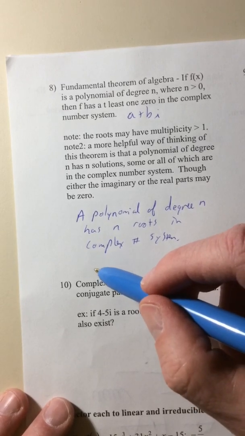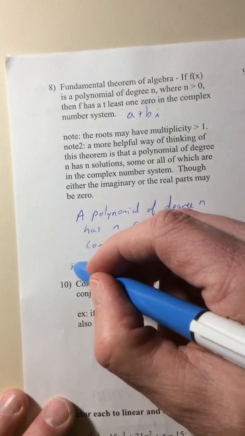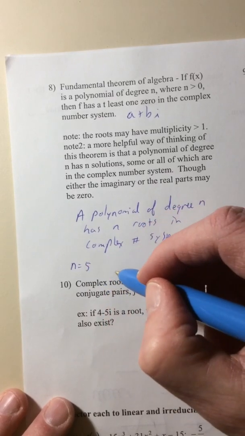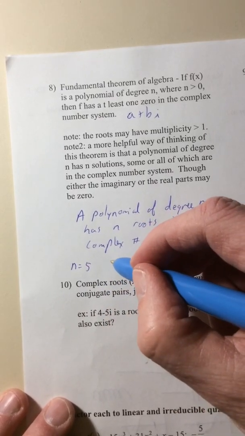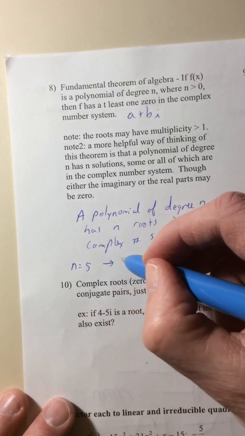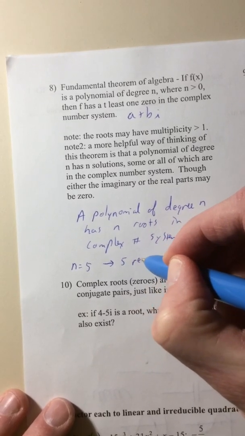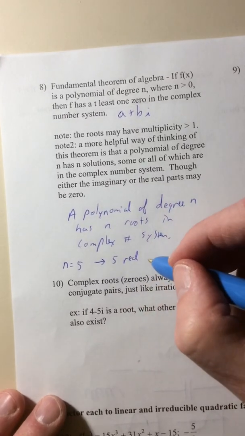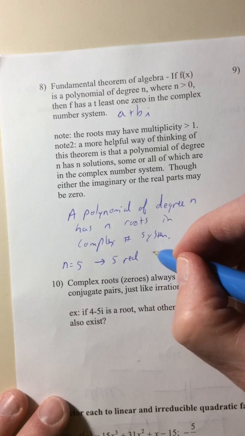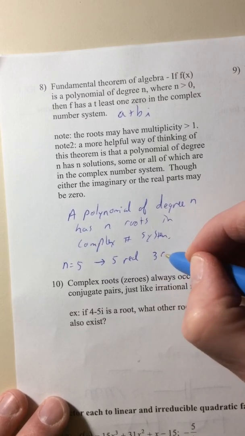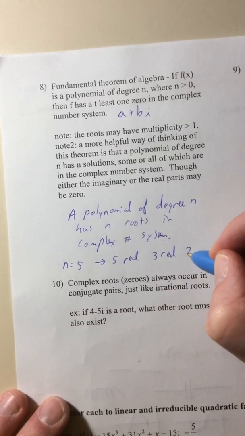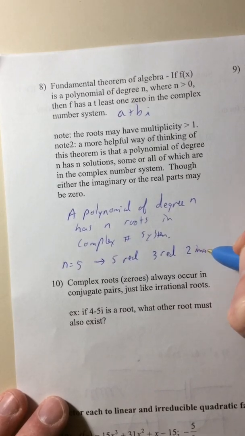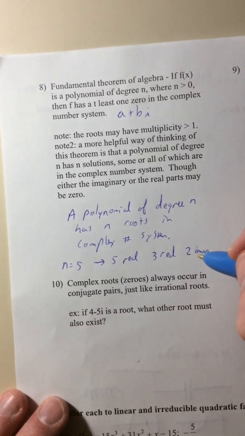If we have a 5th degree equation, let's say n equals 5, we have lots of different possibilities here. We could have 5 reals, or we could have 3 reals and 2 imaginaries. And we remember, hopefully, that the imaginary numbers must come in conjugate pairs.